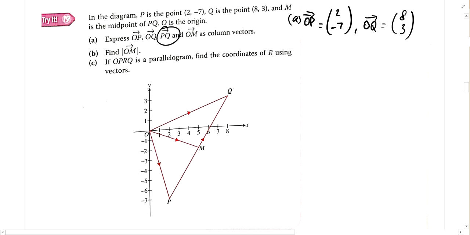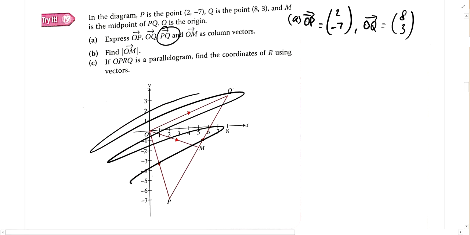It is not explicitly stated what the vector of PQ will be. So without drawing, I don't even need to look at the diagram. How do we get the vector PQ from my two available vectors already? Can you write an equation? PQ equals to? Can you fill in the blanks? I prefer to do it this way. PO plus OQ.